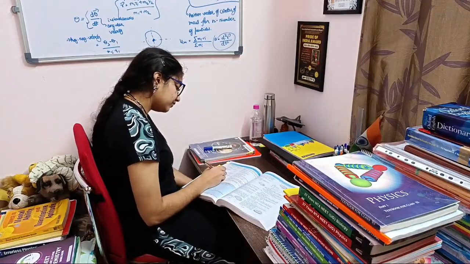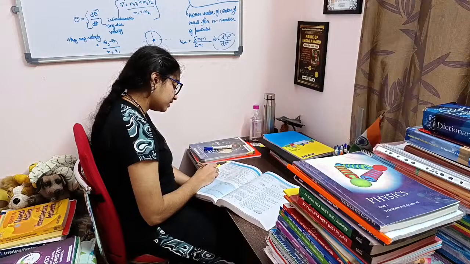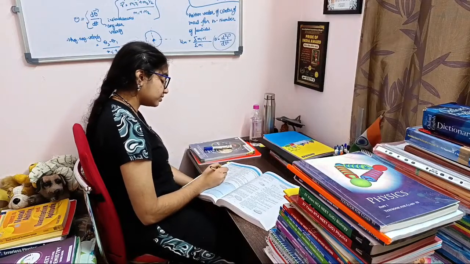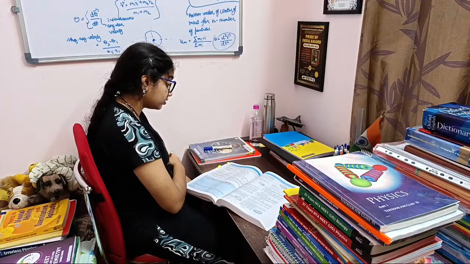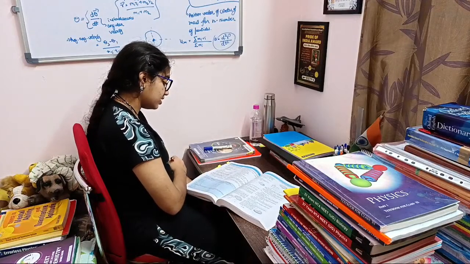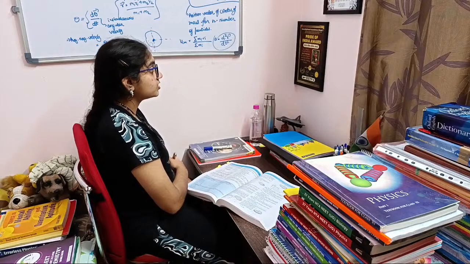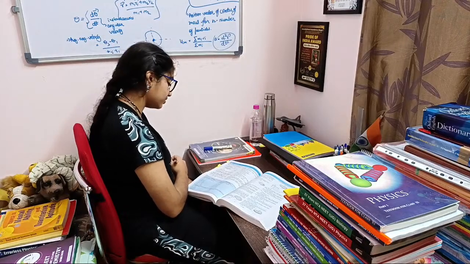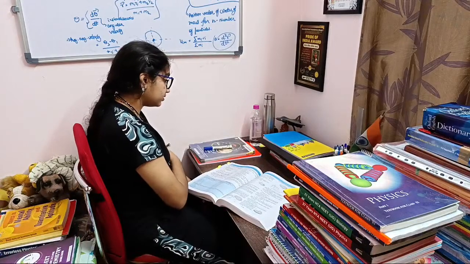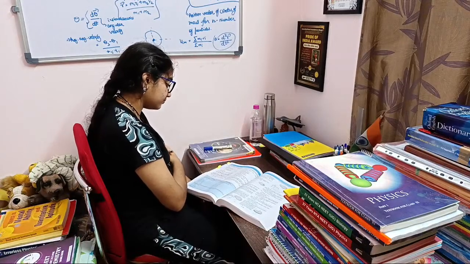The magnitude of an angular velocity is called the angular speed, which is also represented by omega. So what is angular speed? Angular speed itself is the magnitude of angular velocity. Okay, the eighth one.